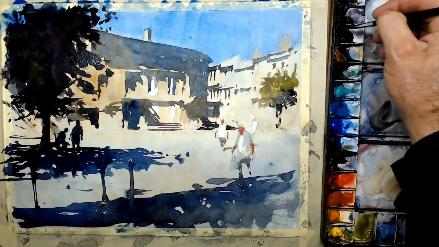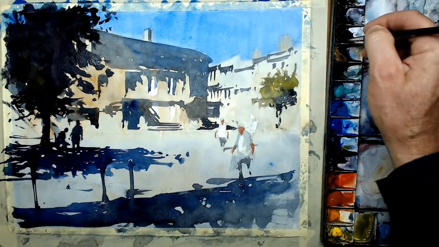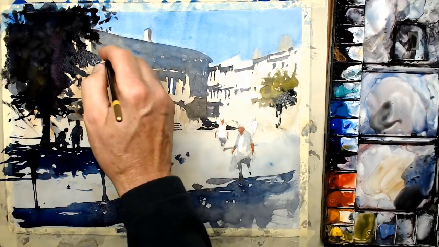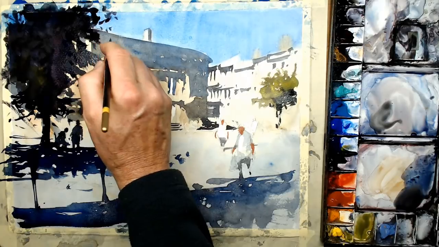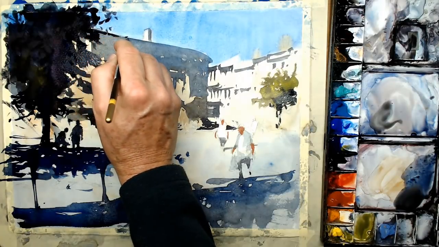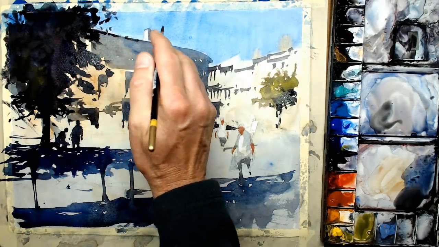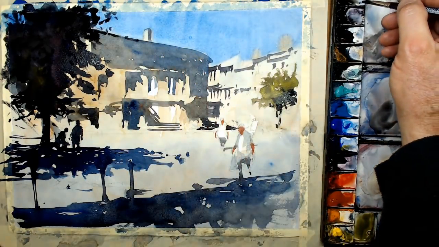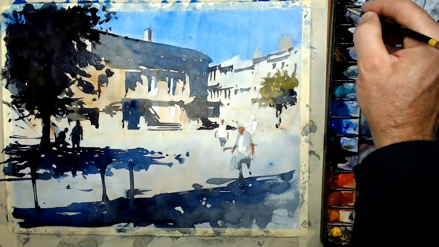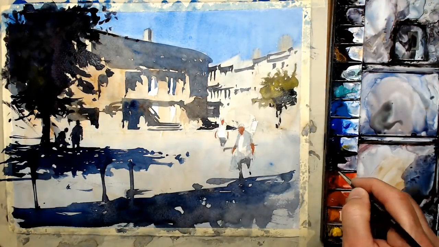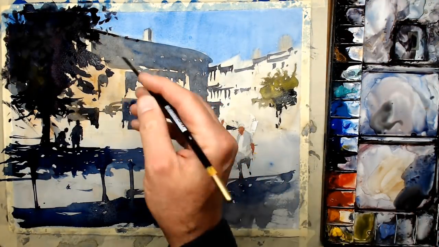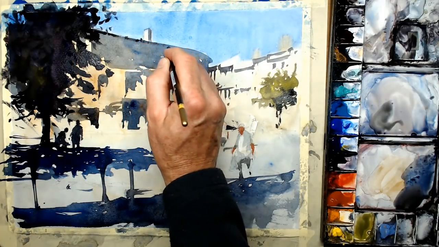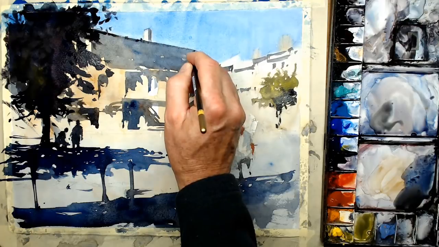So I'm transitioning now into the detail stage, where I put in the main shadows, the main darks in my painting, and then generally with a smaller brush now, painting in the details like architectural details in the street scene, bits of windows, and using the smaller synthetic brush.